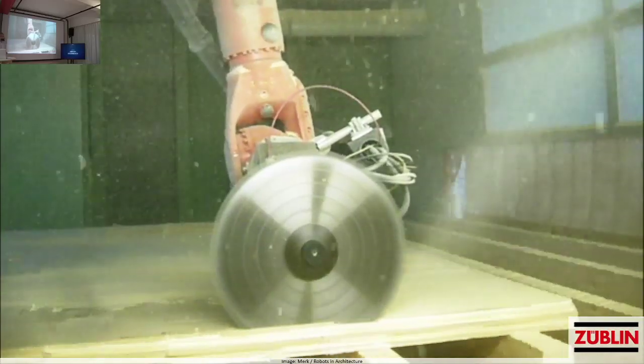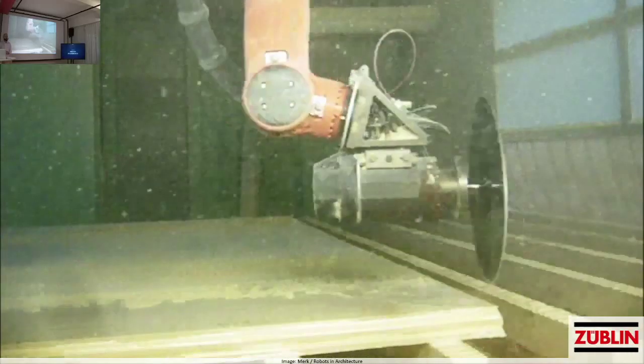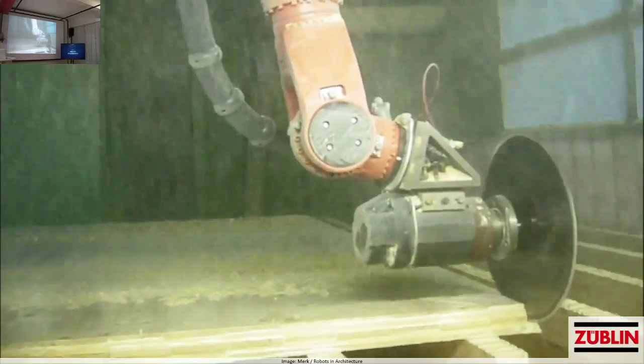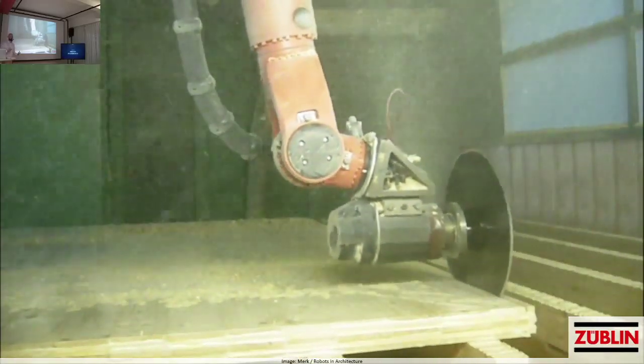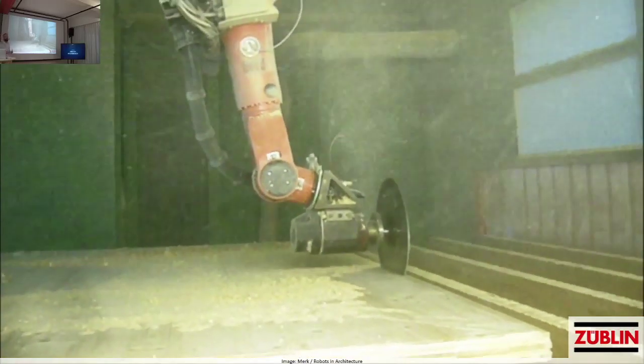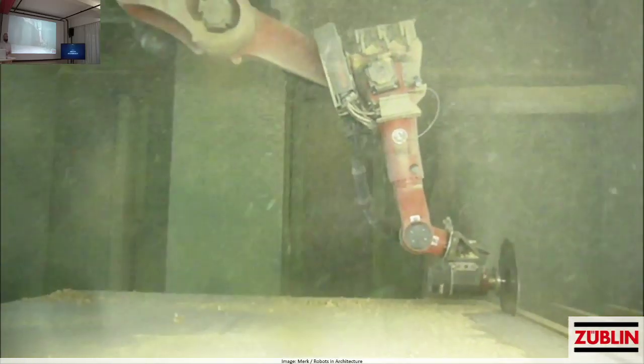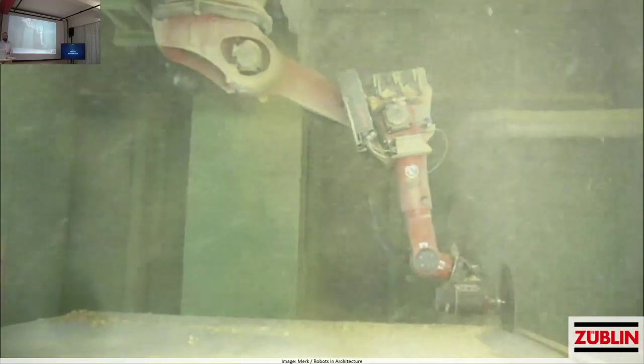So completing tasks that would normally be done by several different machines, CNC, hand, a robotic arm can then have different end effectors, do multiple different tasks on site and be a lot more effective, a lot more efficient based on parametric modeling as well as the KUKA PRC approach.